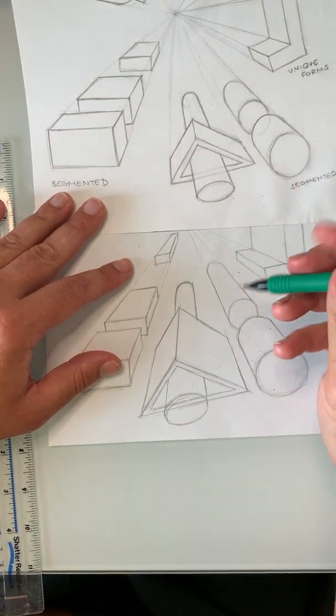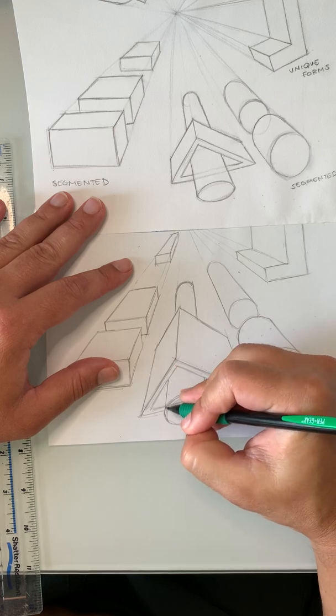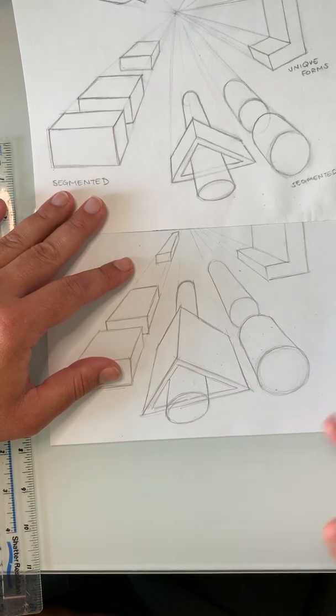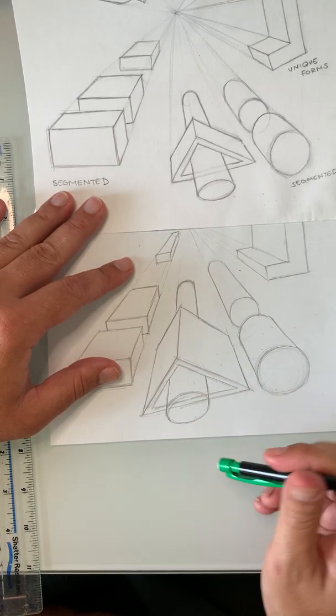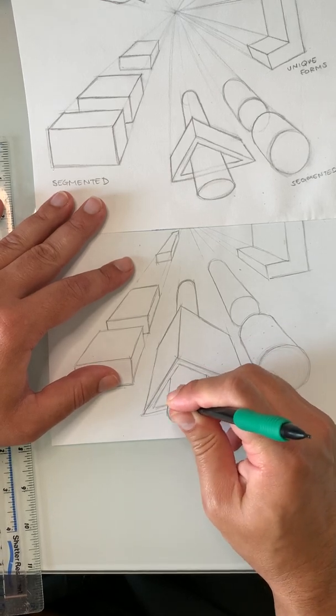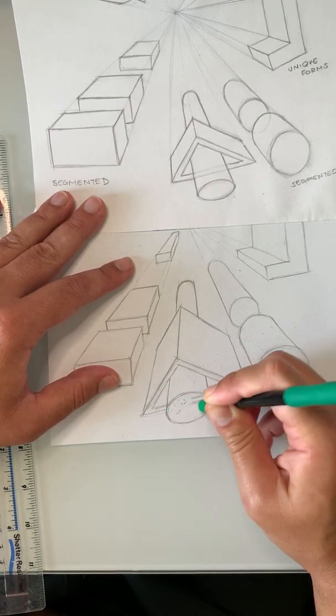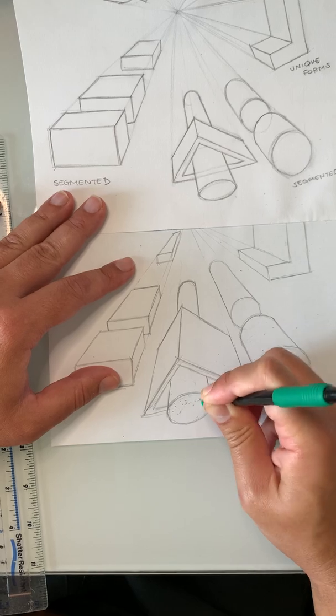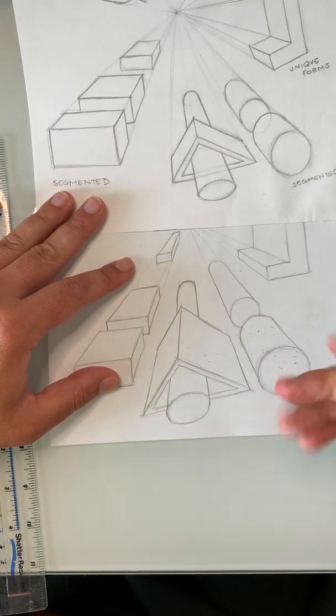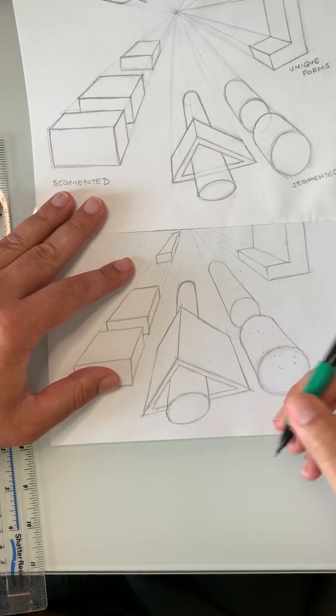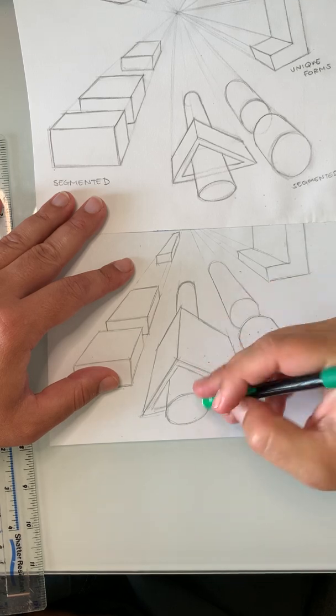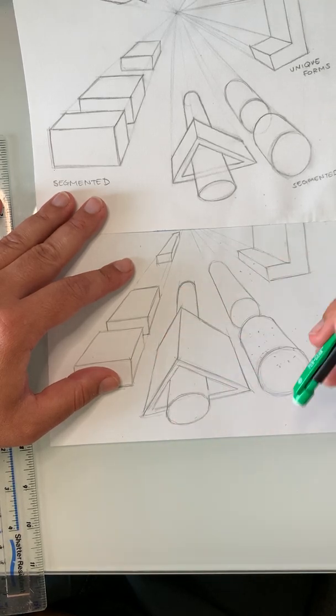I can't repeat that enough. All right, I'll darken these up. Now I just need to erase where this overlaps the triangle, because that cylinder goes in front right there. Now we should see it. There's a little part of the triangle right in here. Make sure you get that too.